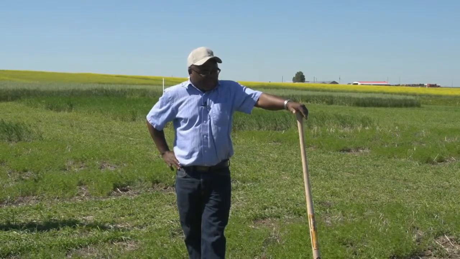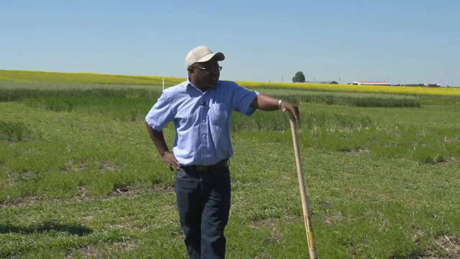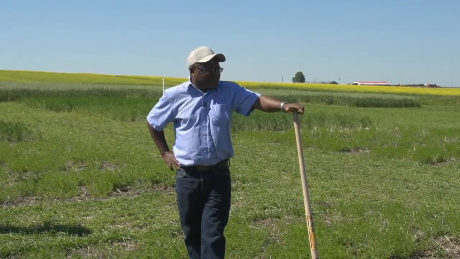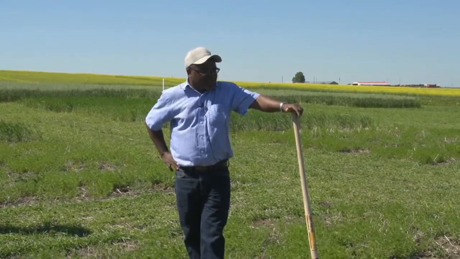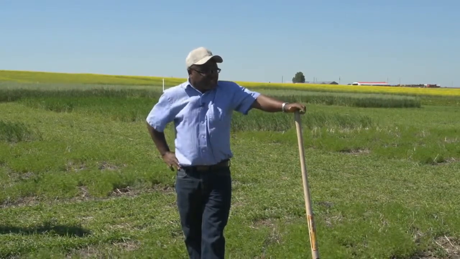Yeah, I'm not aware of any study to that effect, but I think as long as it's good for the seed, it shouldn't be too bad for the rhizobia as well. But no, I haven't come across any results to that effect.